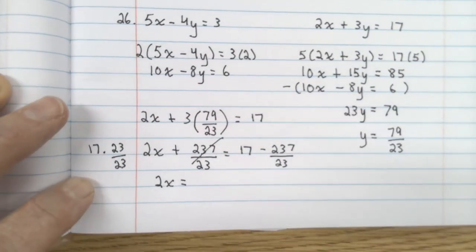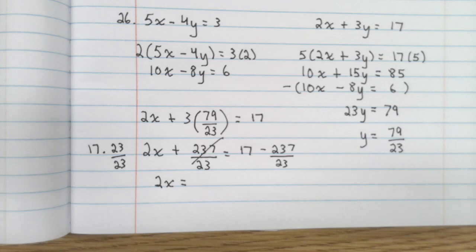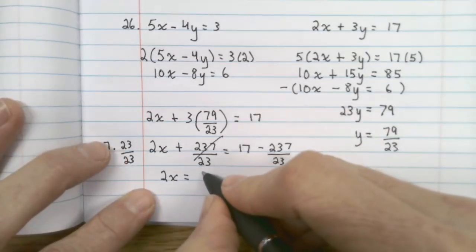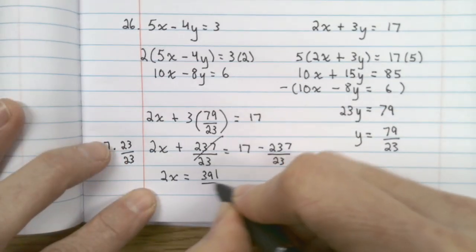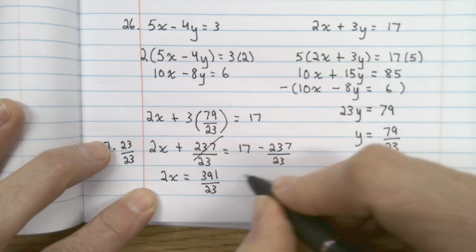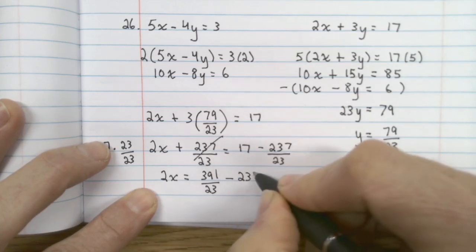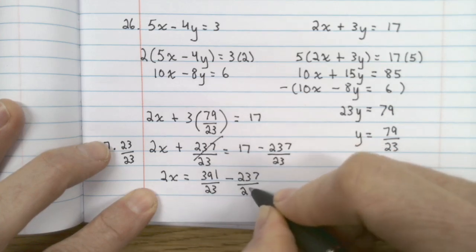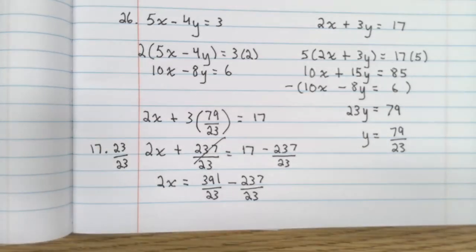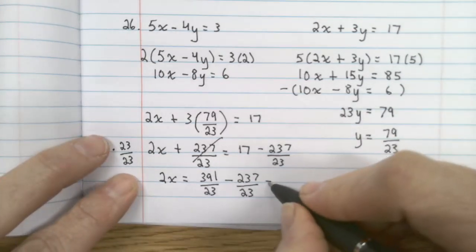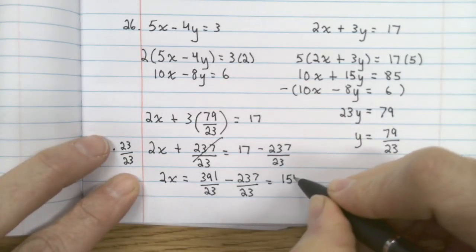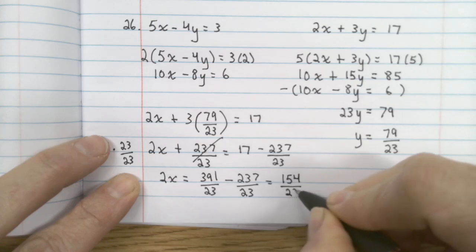I've got a calculator right here. 17 times 23 is 391. 391 over 23 minus 237 over 23. Wow. And if we subtract 237 from 391, what we end up with is 154 over 23.